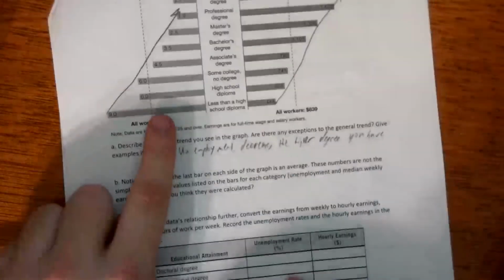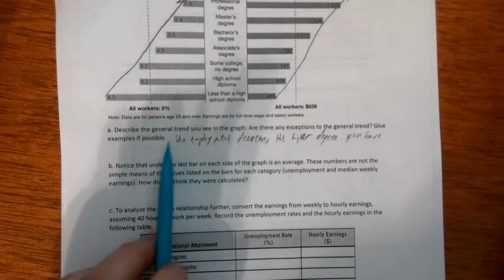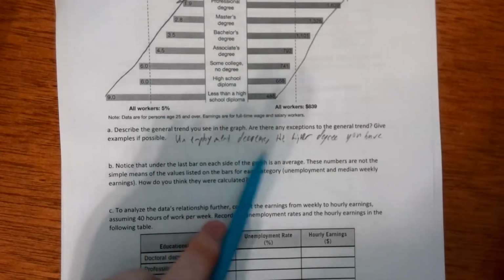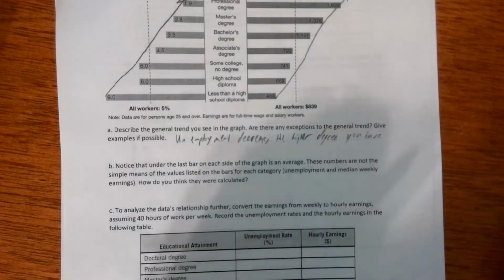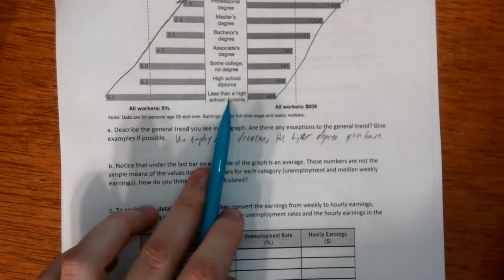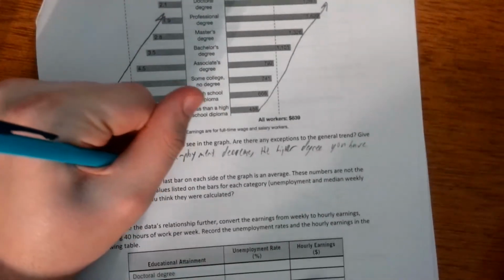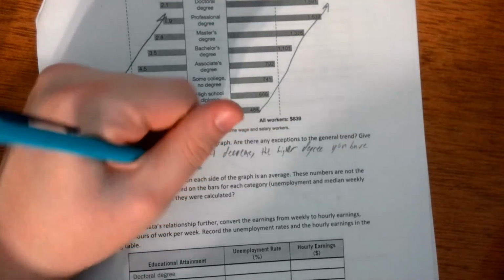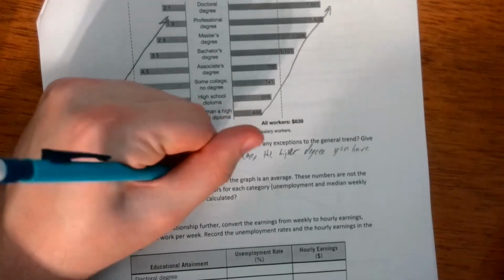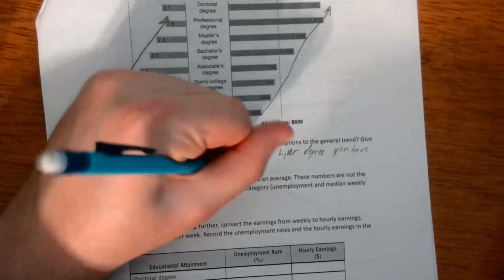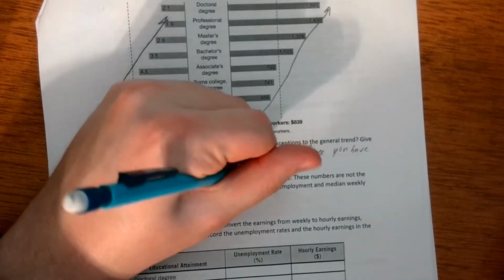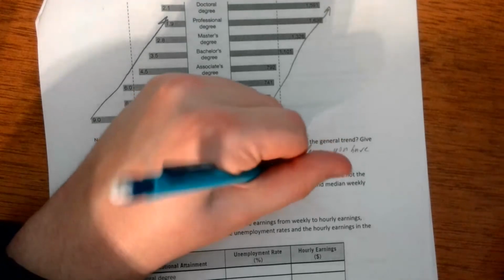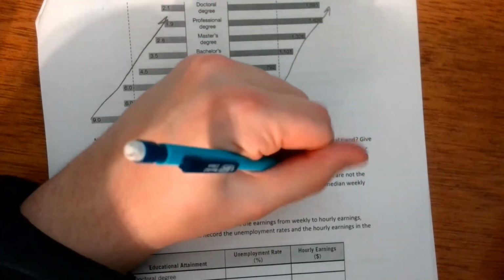So it's almost the same as the first graph. The first graph says that unemployment decreases the higher degree you have. Well, the higher degree you have, the more earning potential you have. So the higher the degree, the higher your earning potential is.